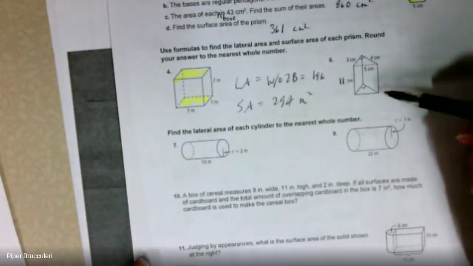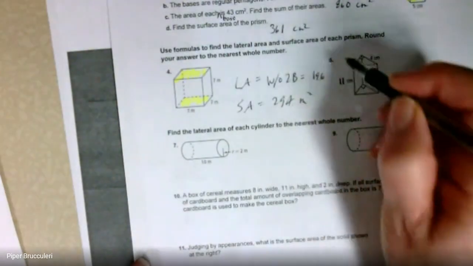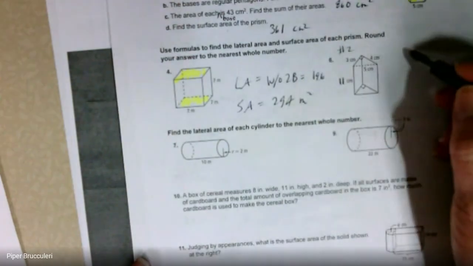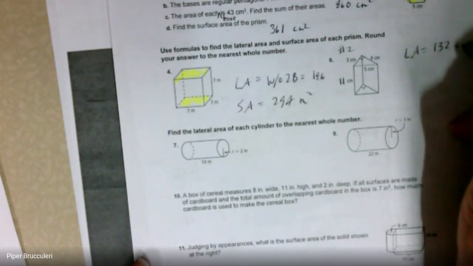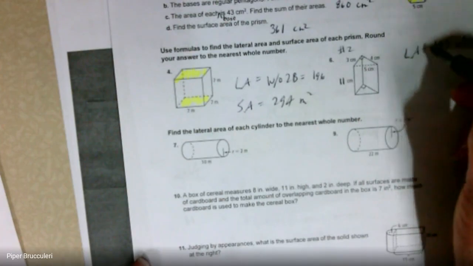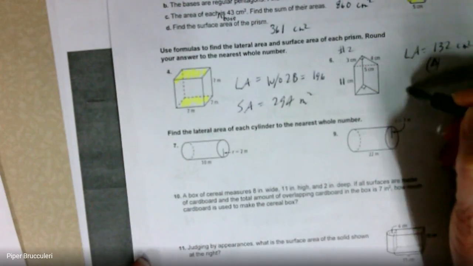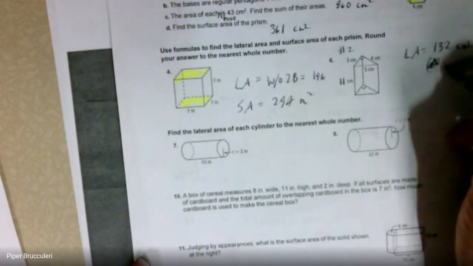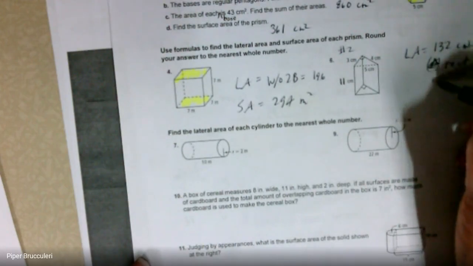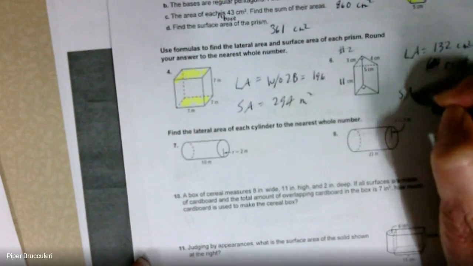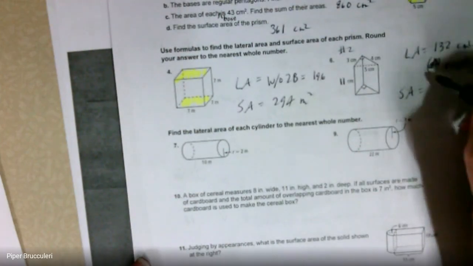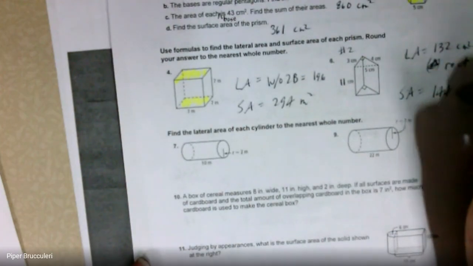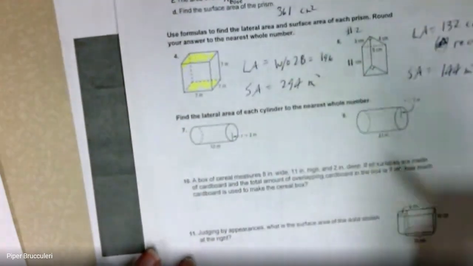Here, very similar to problem number 2 above. This is like number 2. We have our lateral area is going to be 132 centimeters squared, and that's just the triangles. And then, oh no, excuse me, that's just the rectangles. And then we add the triangles. So surface area is adding the 2 triangles. Again, 3, 4, 5 triangles. And that's going to be a total of 144 meters squared.